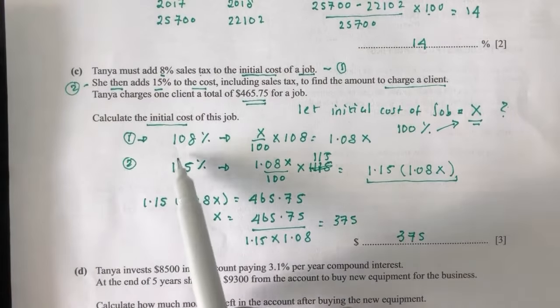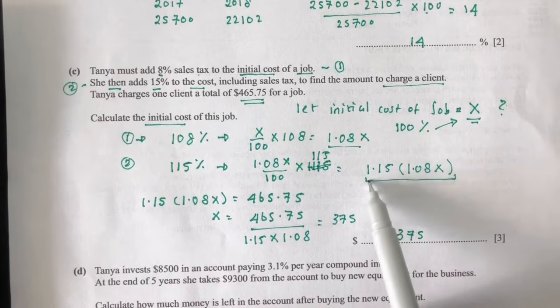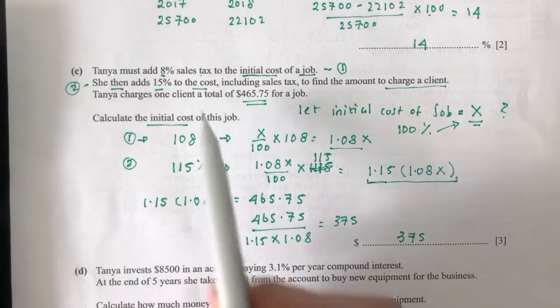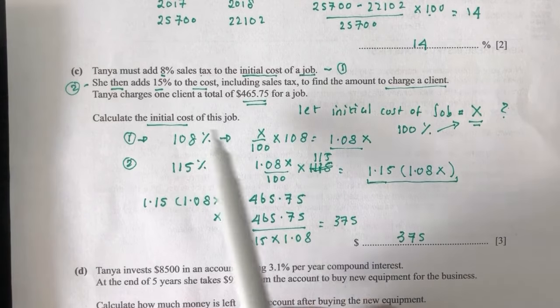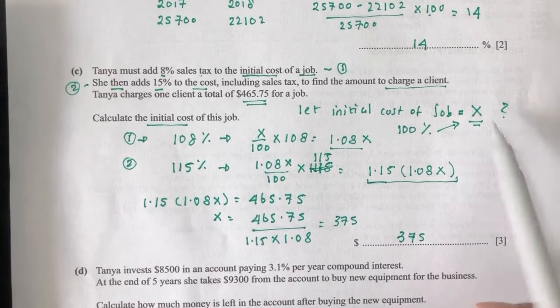I hope you guys understand this. Where do I get this from and this from? This is an important concept in this question, so you can find the answer of 375 for the cost of the job, which was X.